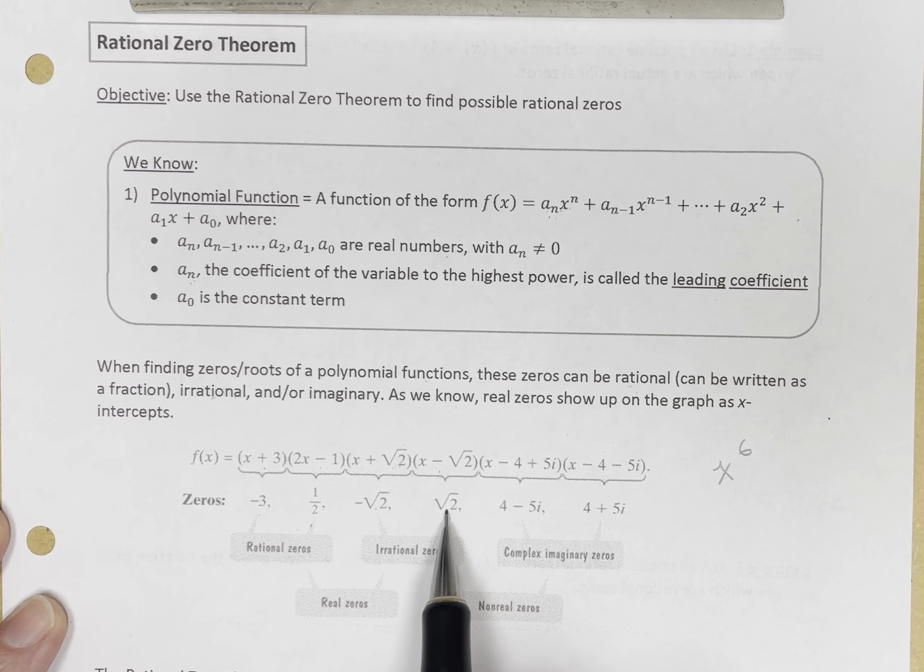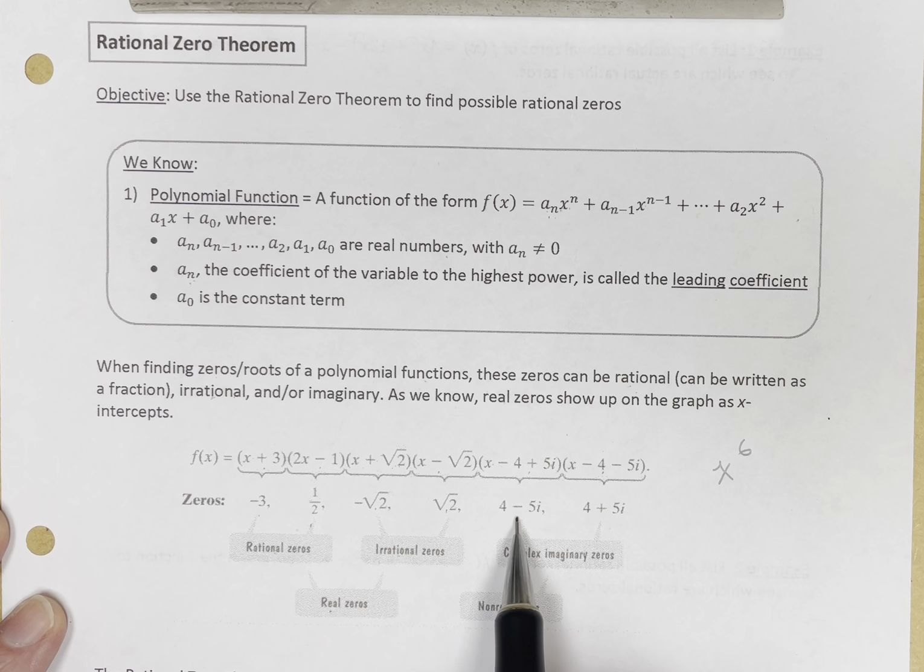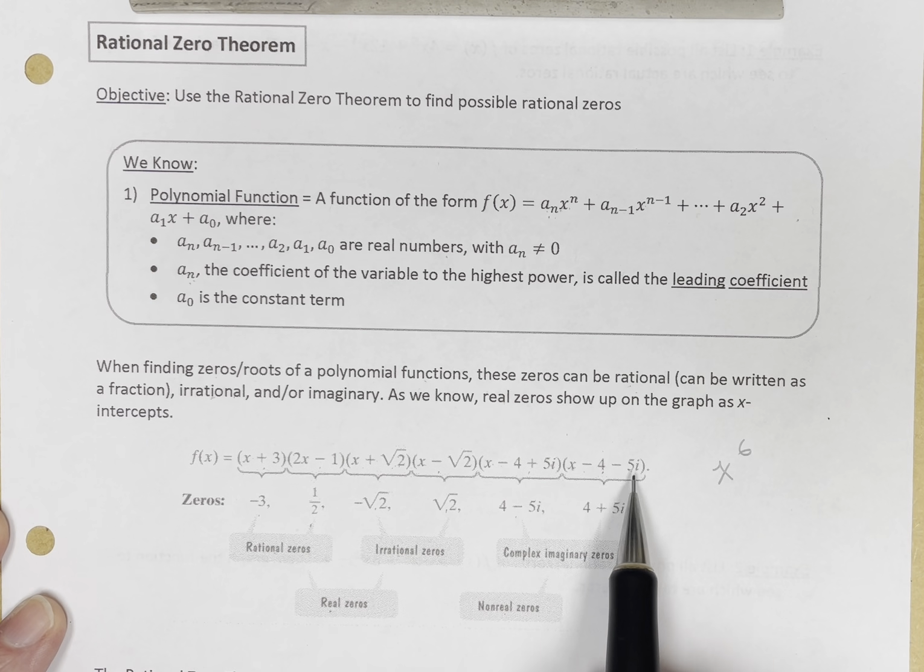All of our rationals and our irrationals are members of our real numbers. These are going to show up as x-intercepts on a graph, these 4 in this example. These two factors are our imaginary roots. This factor, the zero is 4 minus 5i, and this factor, the zero, is 4 plus 5i.